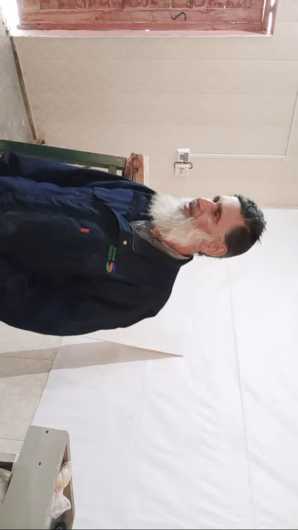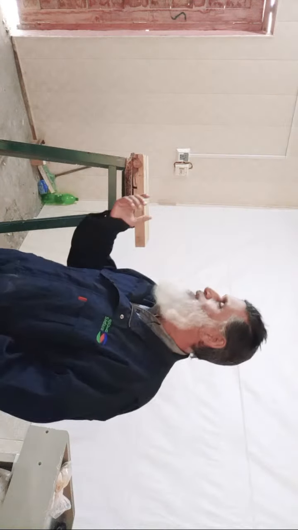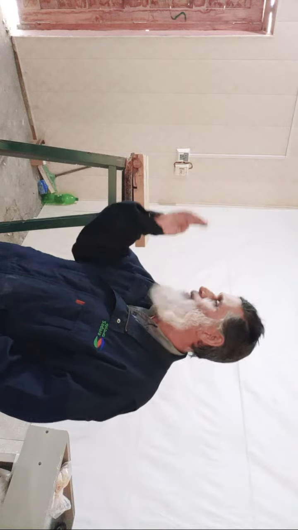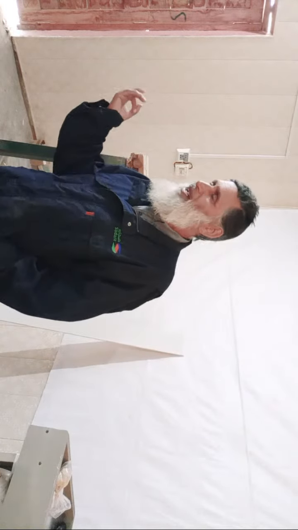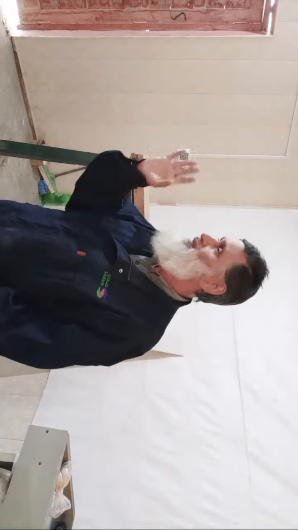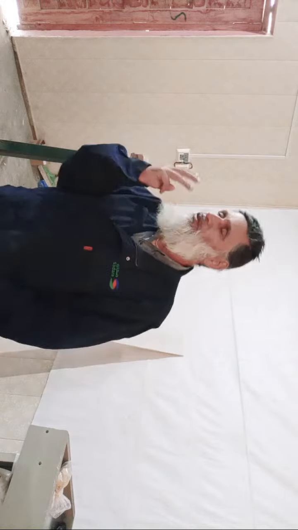Now, by design, before we discussed the four types: mobile, stand, bracket, and tower. This one we discussed. But by material, by manufacturer, there are two types of scaffolding.